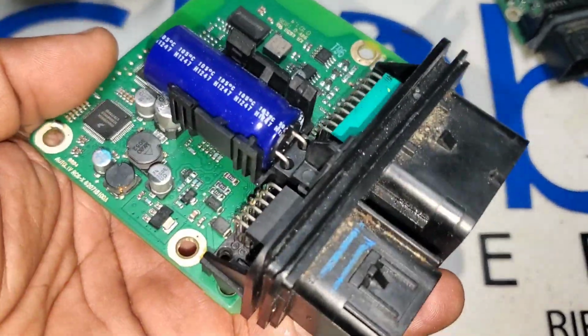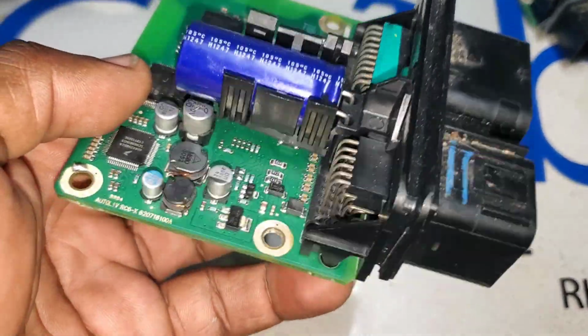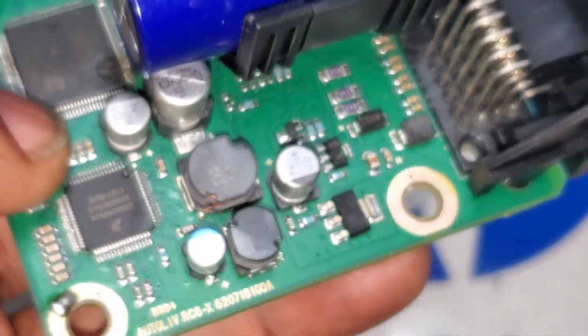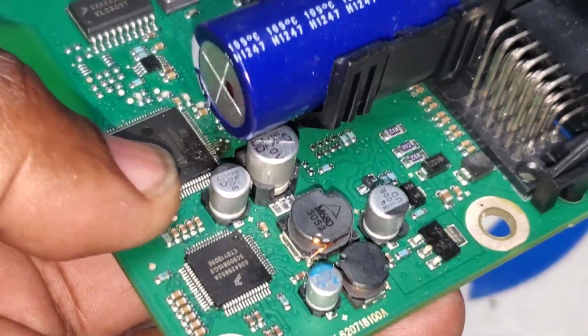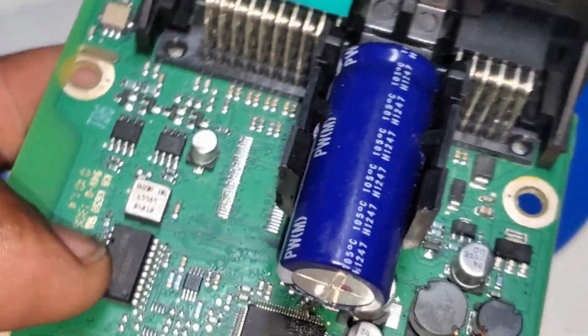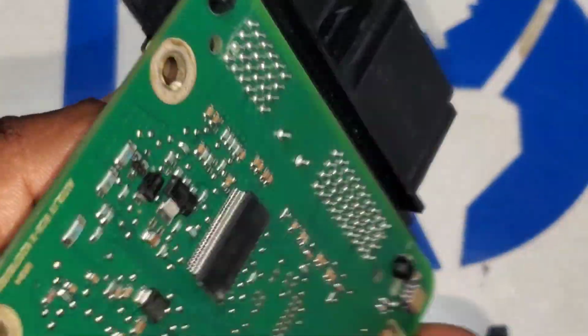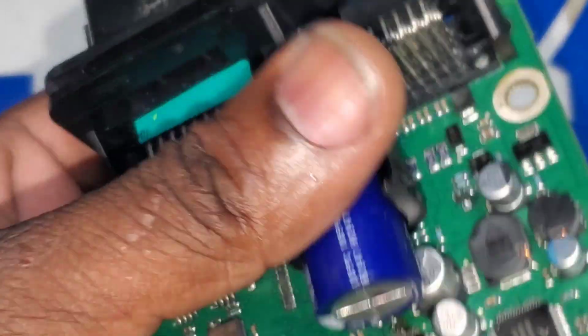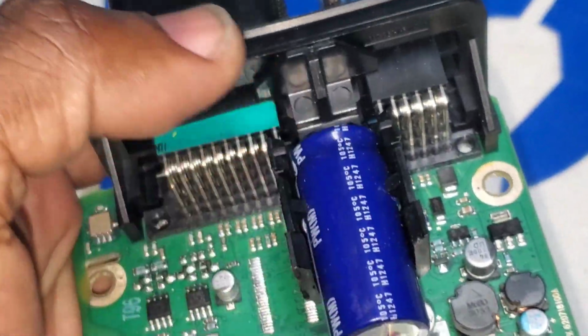Anybody that says that these modules can't be reused, let them look at these components right here on this board. Check them all out, what's on here. Here's our main MCU. We've got capacitors, inductor coils. Just check everything out. Let me turn it over and see what is on this board. And the main capacitor here.